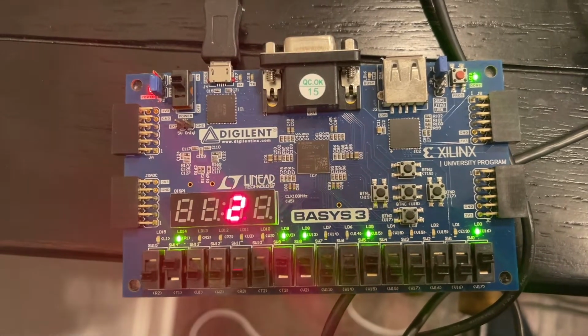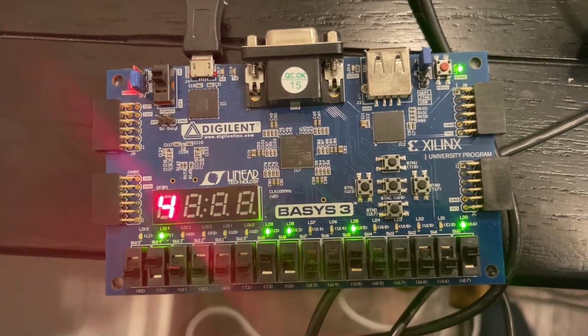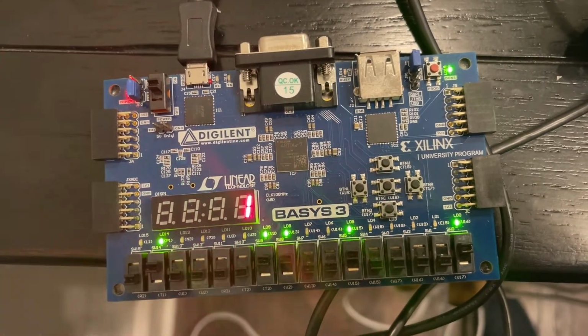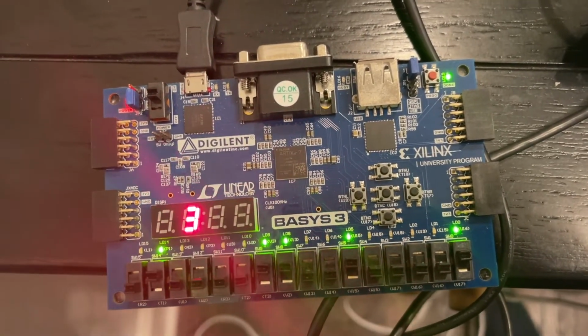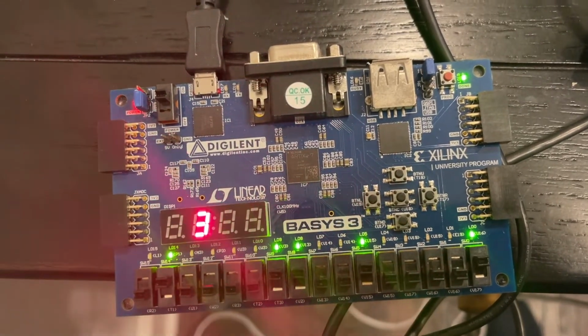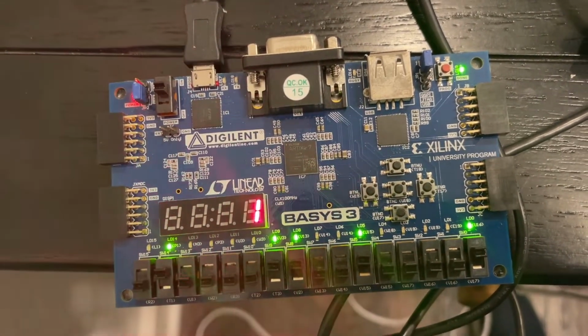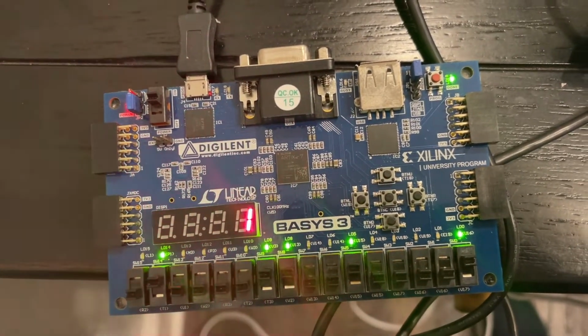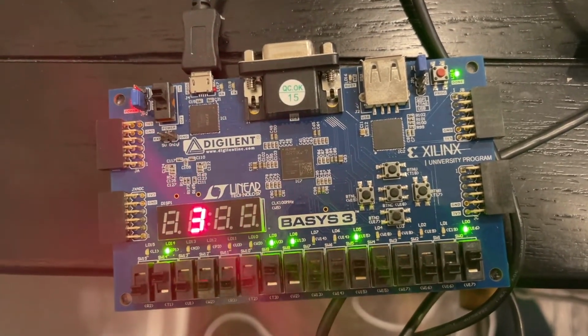Okay, so now I've reprogrammed the board where the digits are scrolling through faster, so you can see the time division multiplexing where each digit gets its little time slot and we're scrolling through. The problem is we're not scrolling through fast enough where it looks like one constant display. So let me reprogram the board with a faster display refresh rate, and you'll see what I mean.